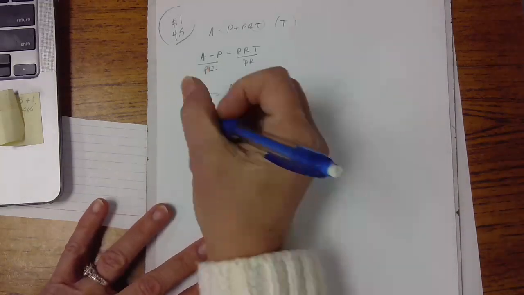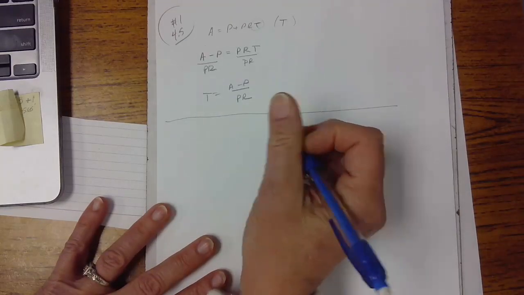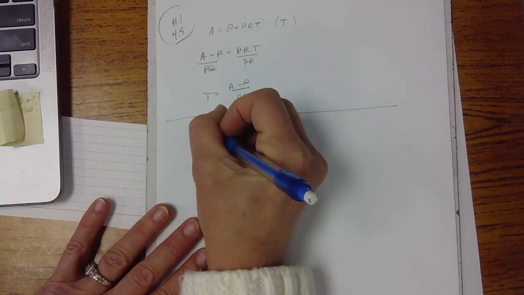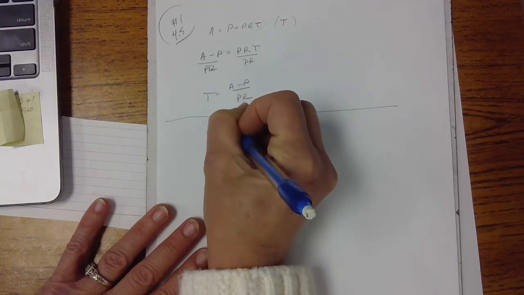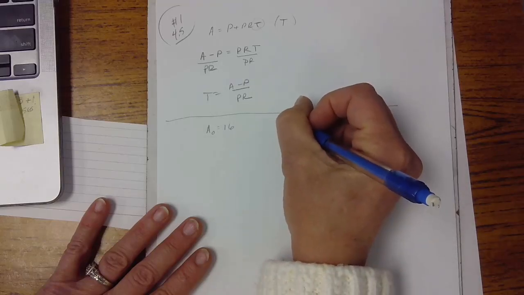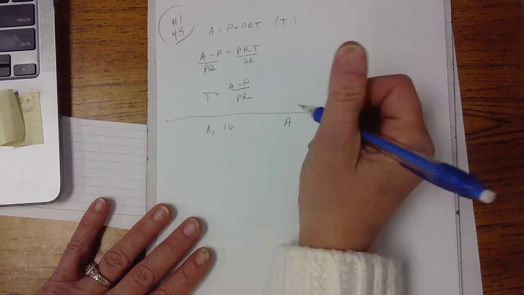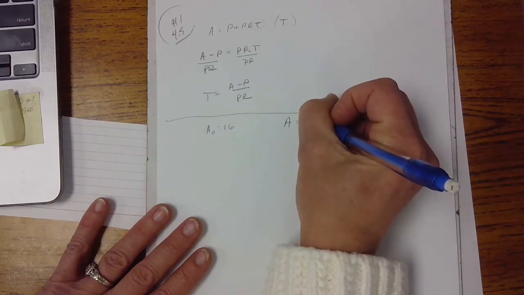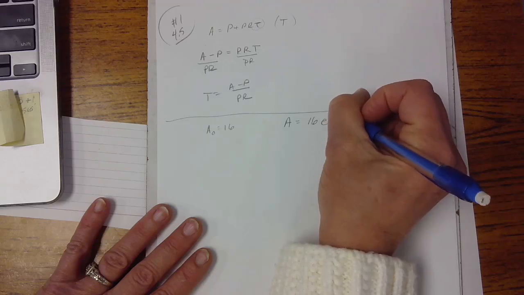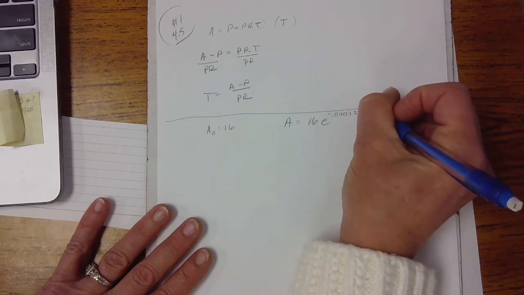In the book, my problem says an artifact originally had 16 grams of carbon 14 present. So in this case, my A sub zero is going to be 16. The decay model for this artifact would be A equals 16e to the negative 0.000121 times t.